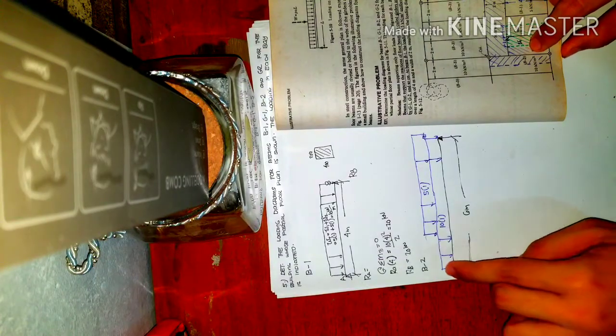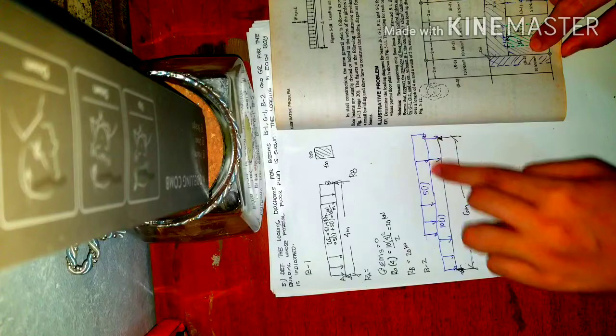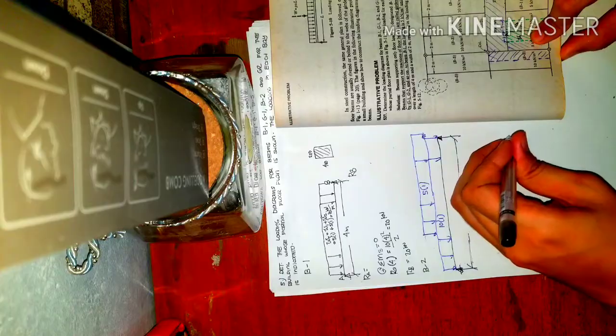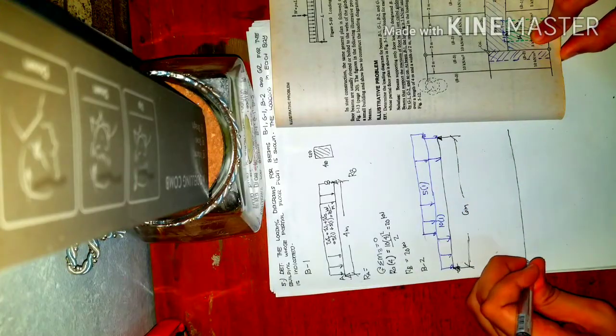Okay, so i-redraw lang natin. I-redraw pa ba natin? Wag na. So, basta ito yung 10. And then dito sa part na to, 5. So, ibig sabihin itong kabuuan dito, that is 15. Okay? So, pwedeng ganito yung representation mo or pwedeng ganito din.